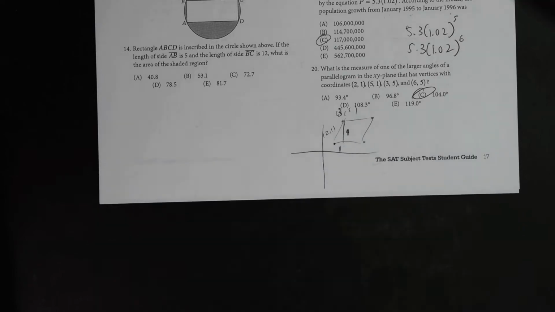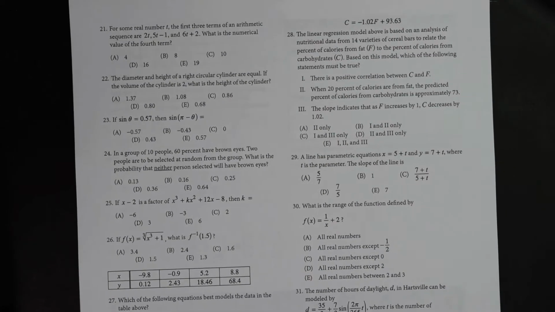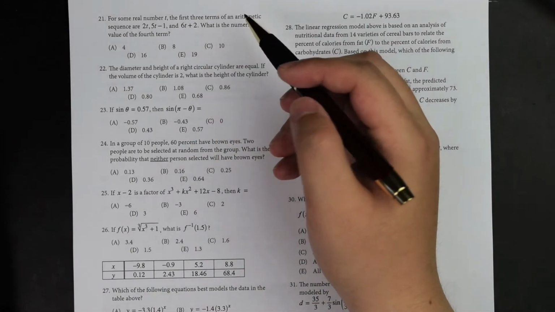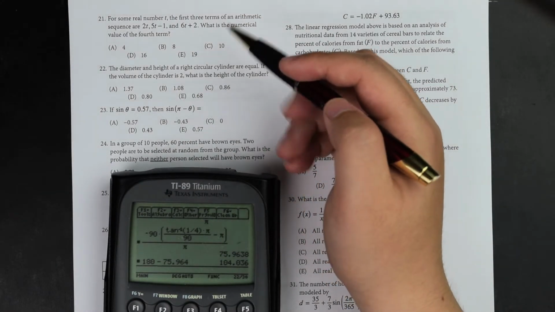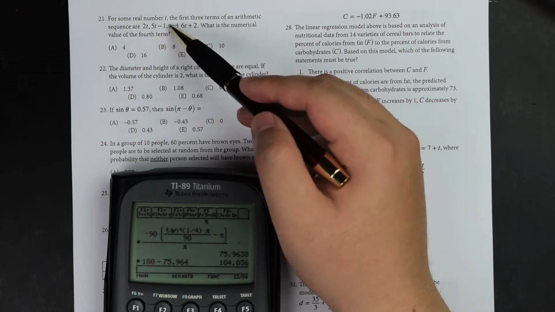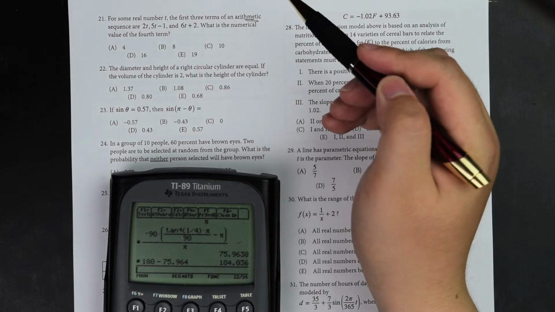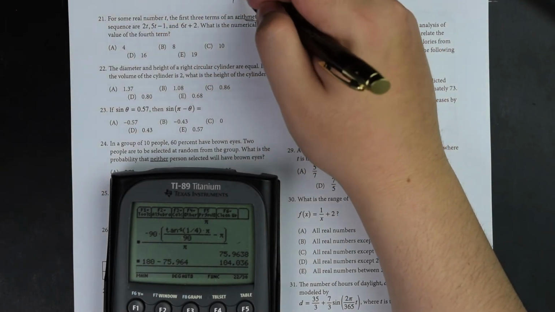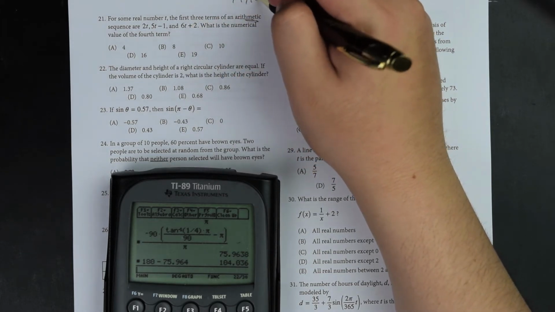And just to continue on to the next question, I'm going to go ahead and flip across. So flipping to the next page, for number 21, I'm going to go ahead and get started. So for some real values, the first 3 terms, okay. This is arithmetic, okay.